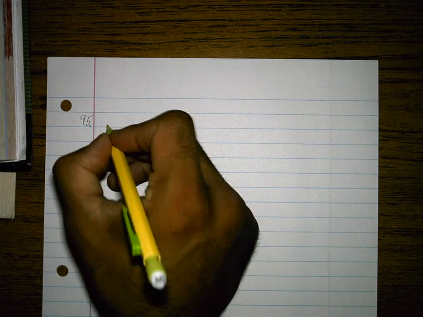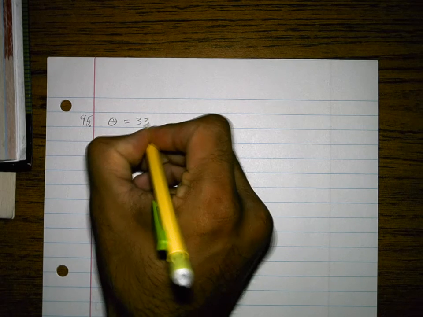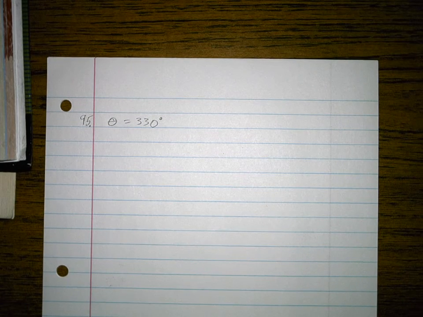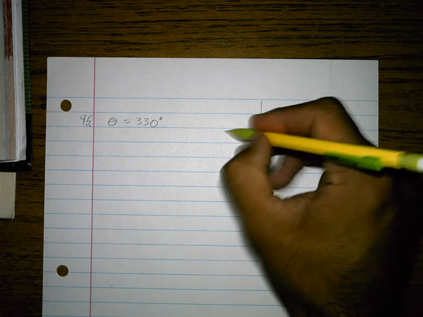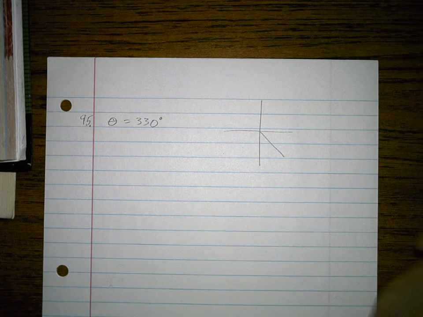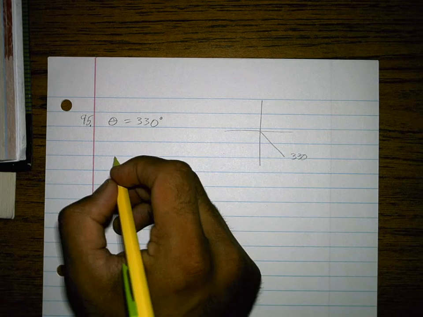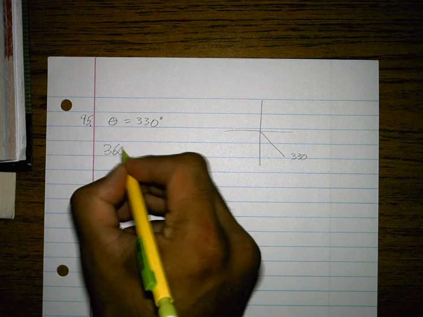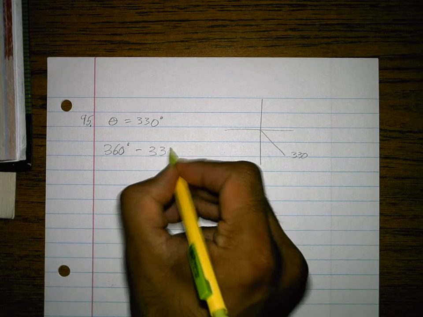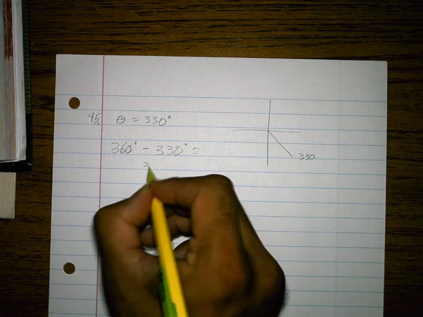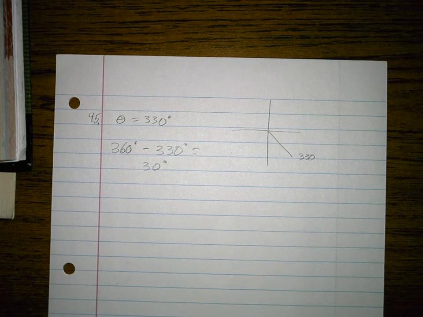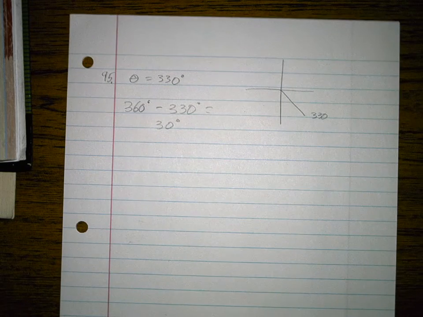Number 5 from the Chapter 4A review, and it says beta equals 330 degrees. Find the reference angle. So basically we want to get back to quadrant 1. If you realize that we're over here somewhere, around 330, so we've got to get to quadrant 1. So this is where I do 360 minus 330, and that equals 30 degrees. So my reference angle is 30 degrees.